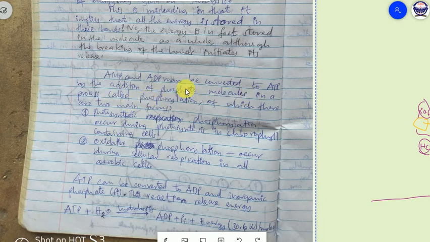Addition of a phosphate molecule is called phosphorylation, of which there are two main forms. We have photosynthetic phosphorylation, which occurs during photosynthesis in the chlorophyll containing cells, and oxidative phosphorylation, which occurs during cellular respiration. Photosynthetic phosphorylation is sometimes called photophosphorylation because it requires light.